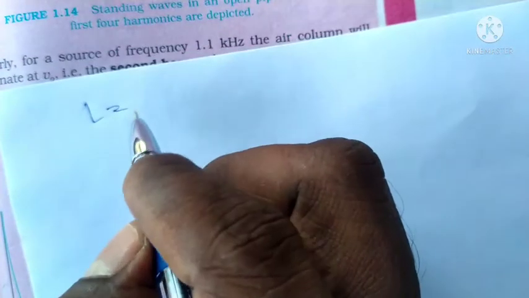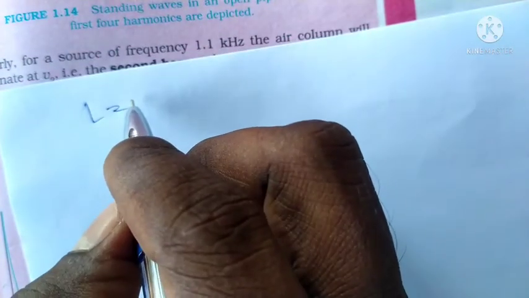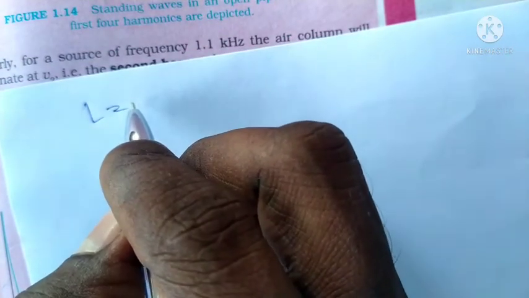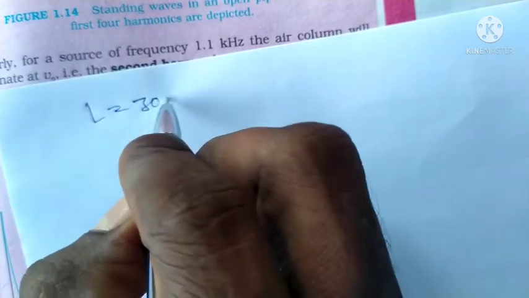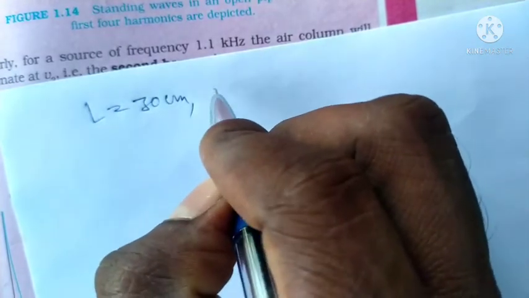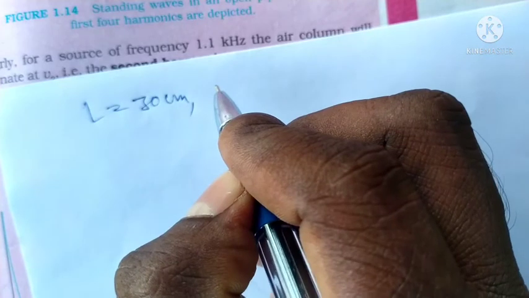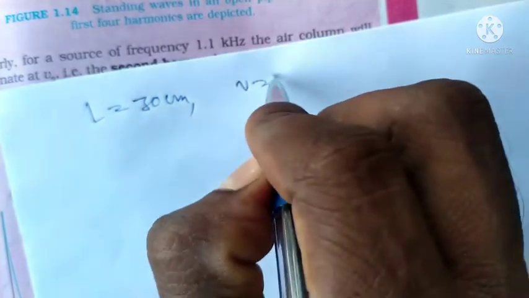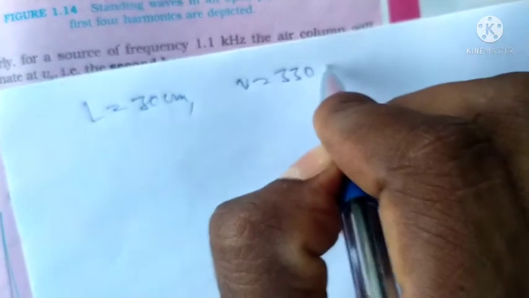In the first case, L, the length of the pipe, is 30 centimeters, and V is 330 meters per second.